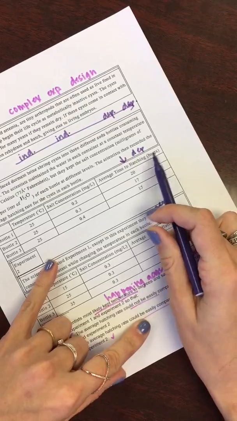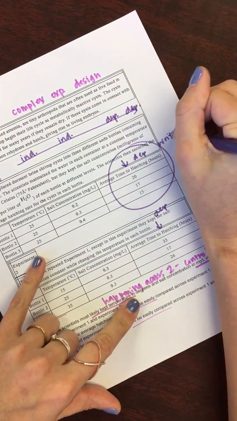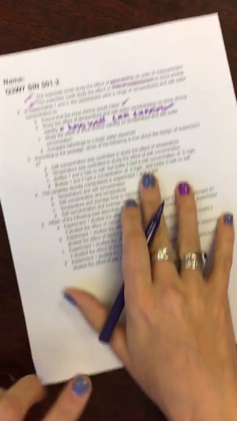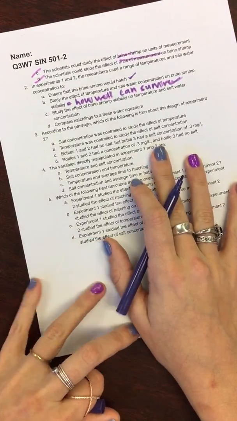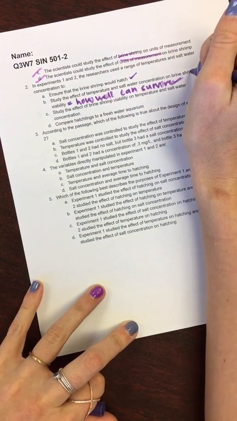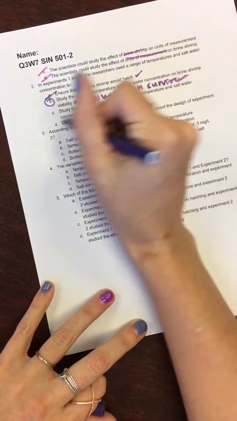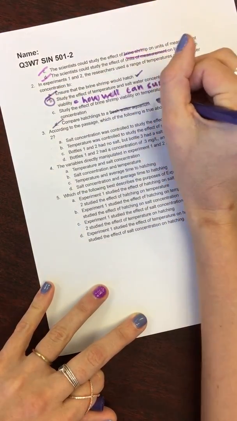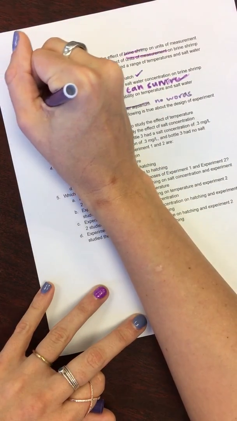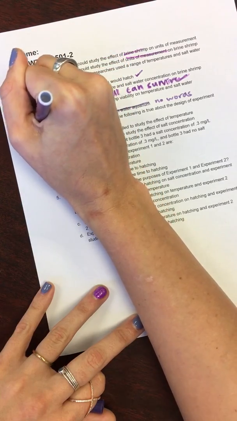So we know that this should be written second, the effect of blank on the dependent variable. So brine shrimp viability, so the hatching rate, it's going to be B. A is okay. D, we didn't talk about freshwater at all. And remember, B and C are almost identical, so it's going to be between those 2.